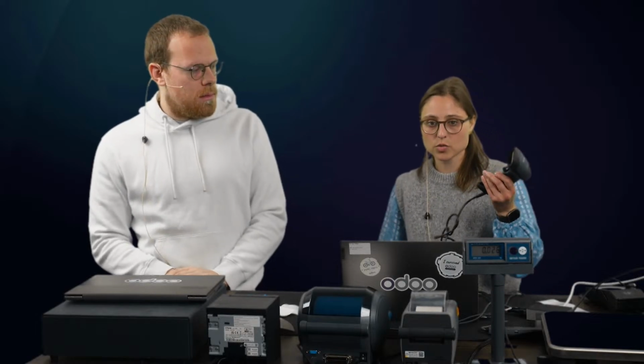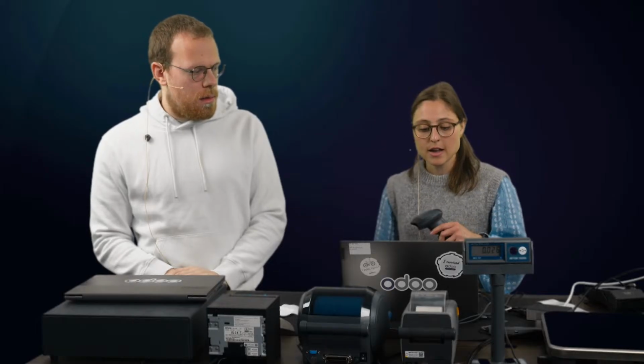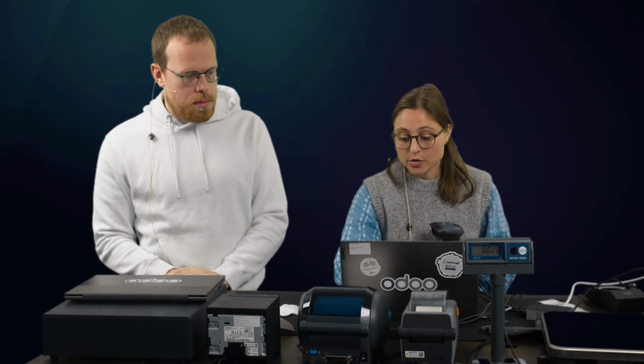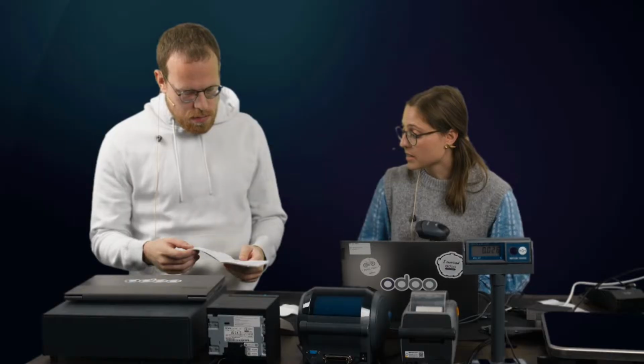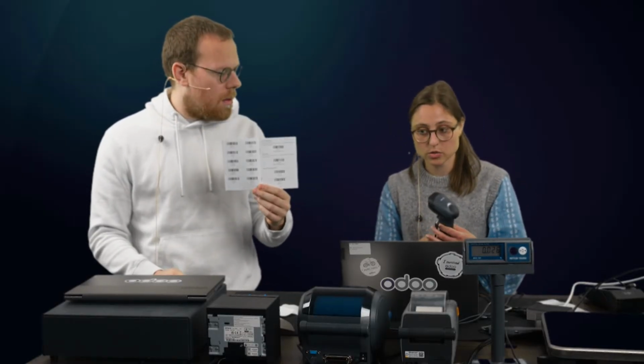So the scanner just works like a keyboard, basically. So it's going to read the code. And for that, you need to make sure that the keyboard of your computer, and I'm going to show you here my configuration. So here we can see that it's the Belgian one. And what you need to do, so Robin has here the guide of the Netum scanner.